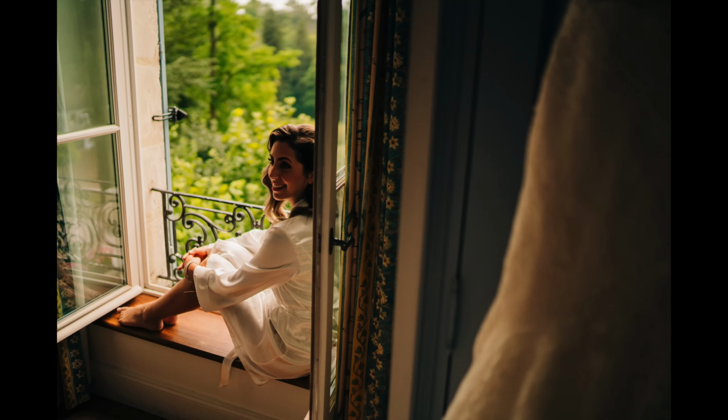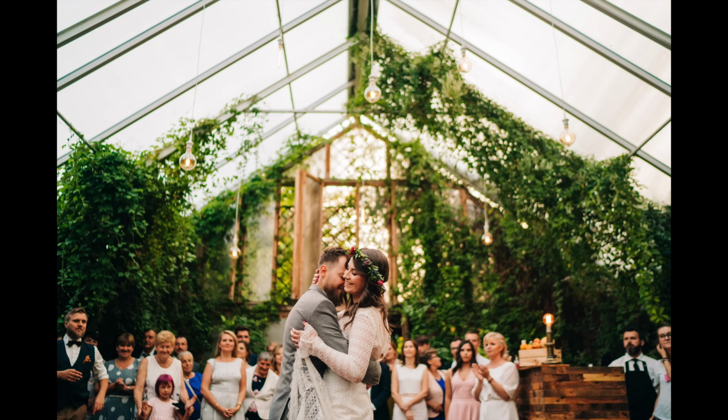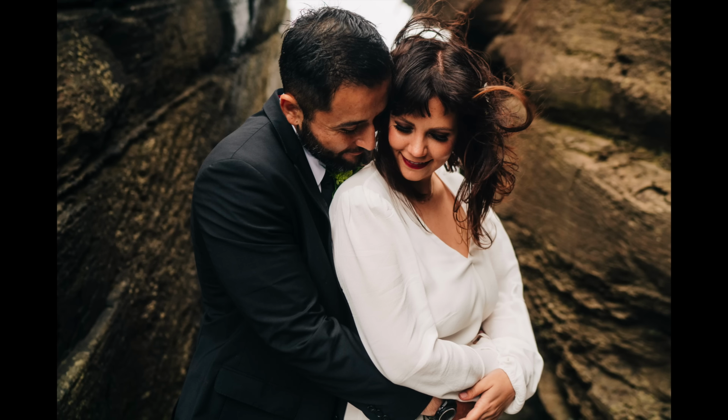So my verdict is, if you are after that dreamy look at all times, during your getting ready, during your ceremony, during your portraits, and throughout the whole wedding day, you need to get yourself prime lenses. If I needed to choose two prime lenses, I would probably go with 35 and 85, or 24 and 50, or 35 and 50, depending on how you like shooting. I would go with two prime lenses, one wide and one tight.